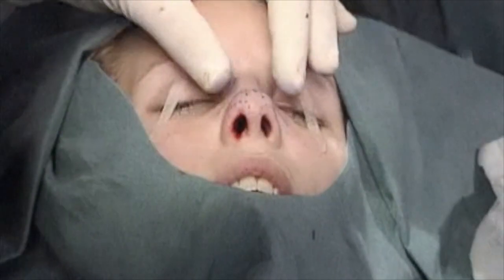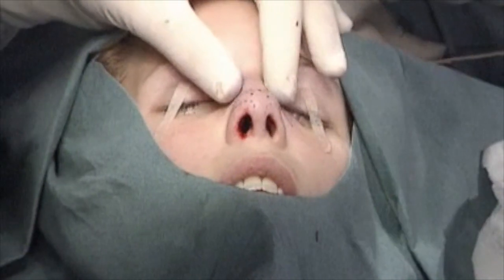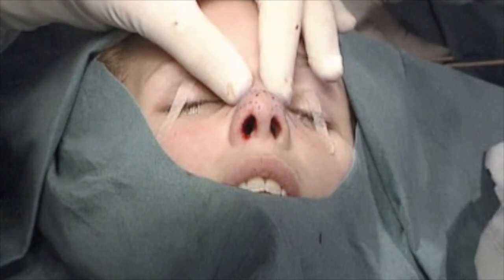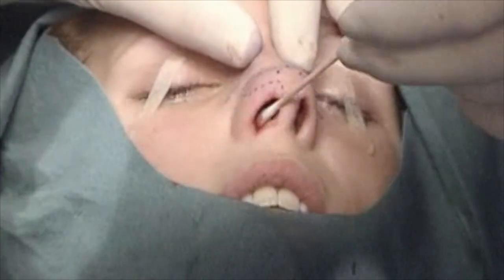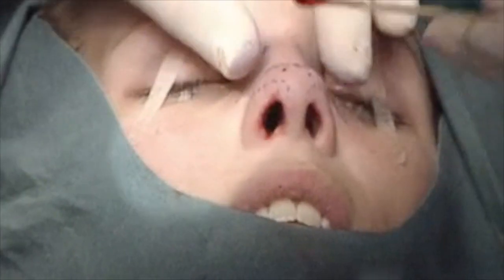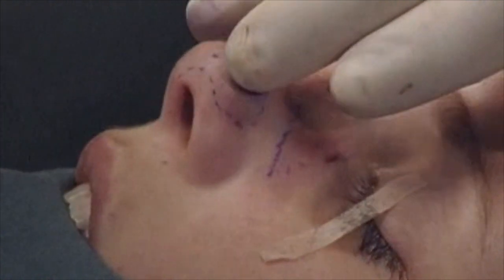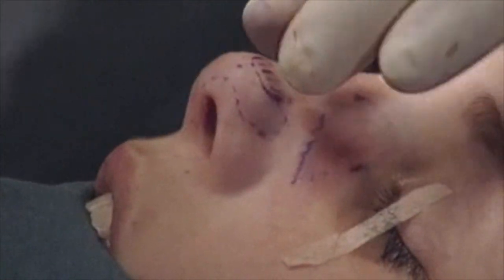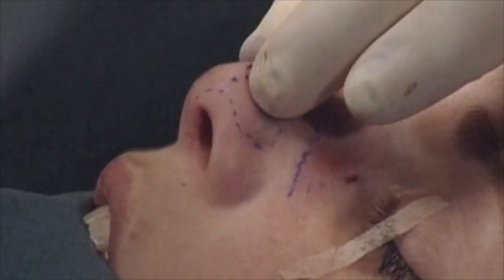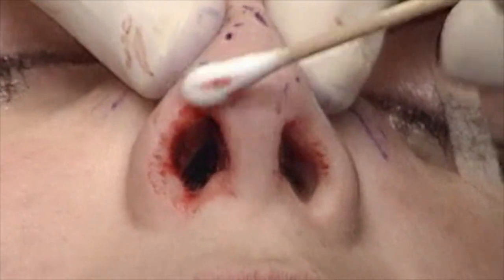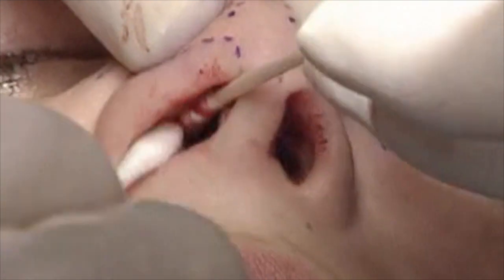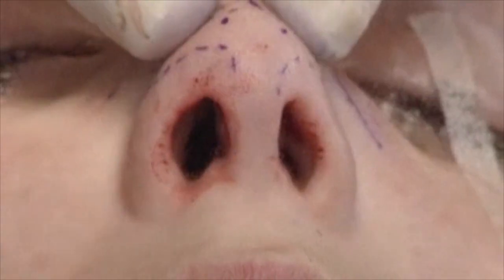So there's a good alignment, realignment of the bony dorsum. We have a nice profile with nice supratip. There's some refinement of the tip, and now we close the intercartilaginous incisions.